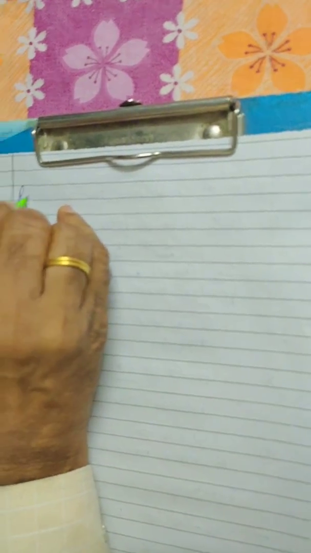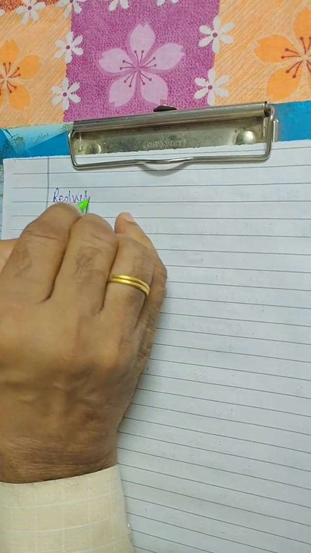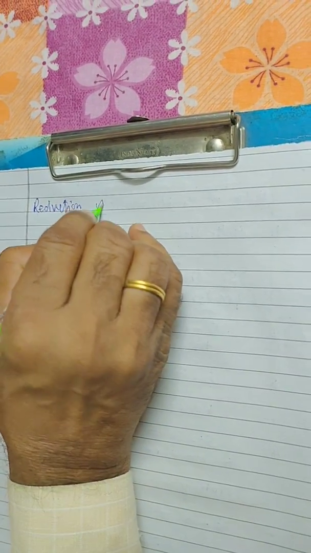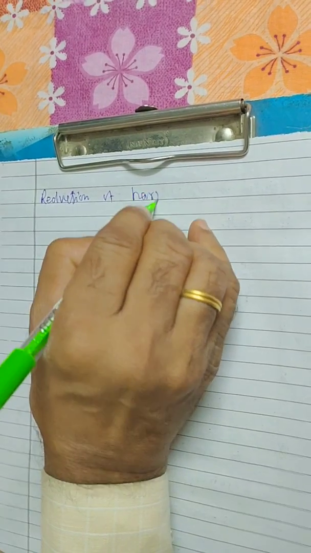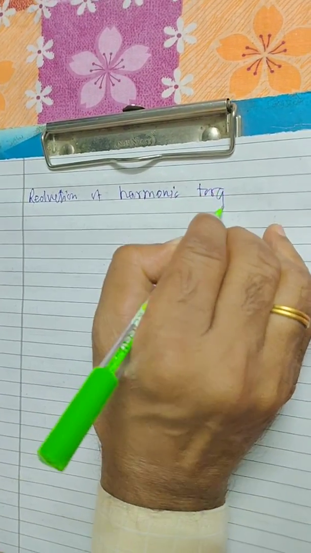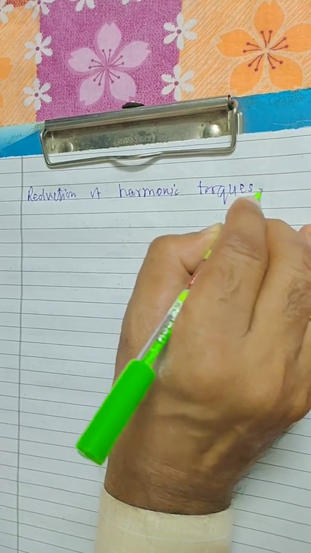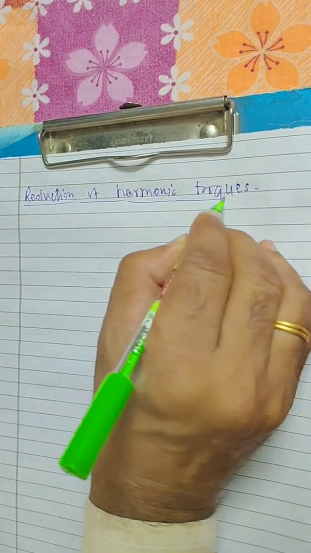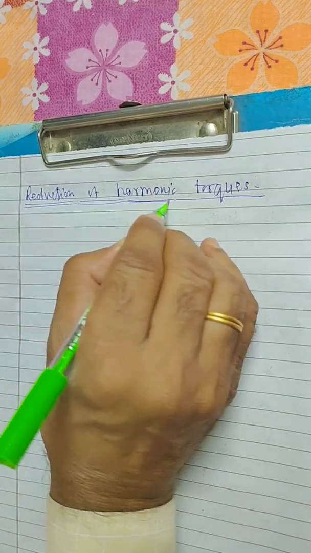There are some methods adopted to reduce the harmonic torques. How to reduce the harmonic torques?